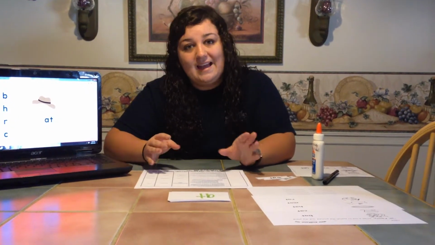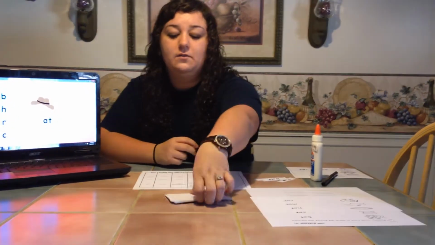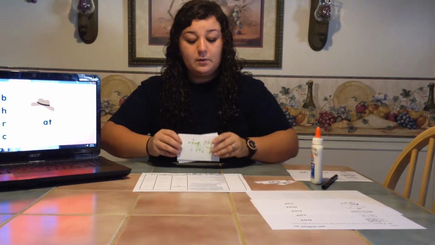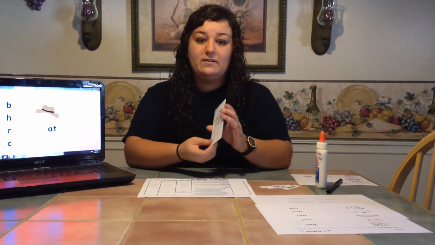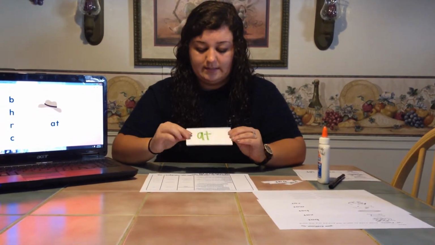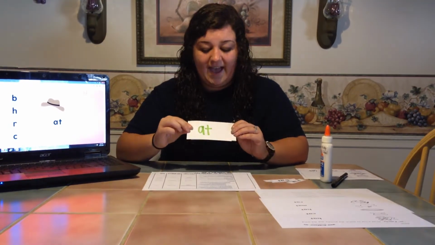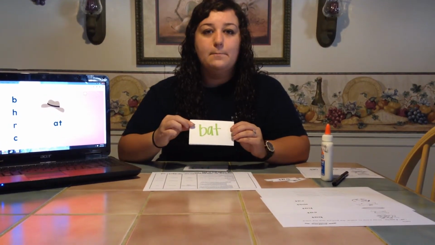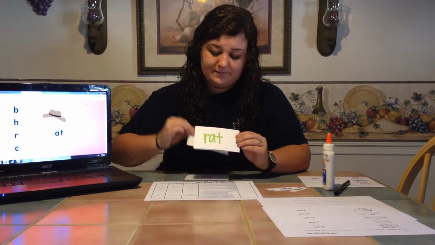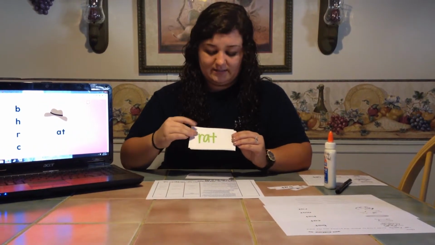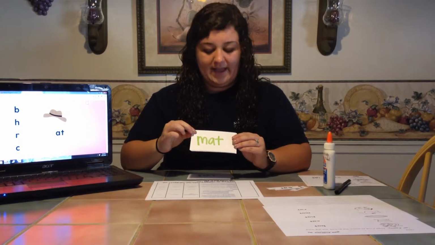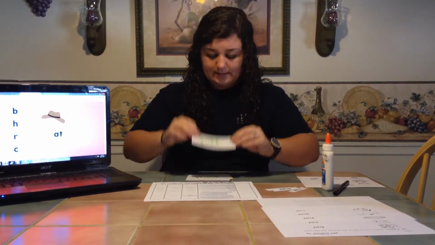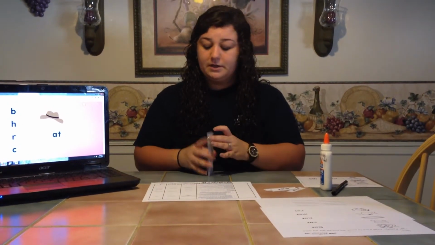For the closure of this lesson, I would go over a second set of flashcards that have all these at family words that our activities have reinforced. And hopefully by this point, they probably wouldn't know them completely, but they would have an idea now after doing the activities. Hopefully they would know this is at, bat, rat. And they would go through all of these for closure.